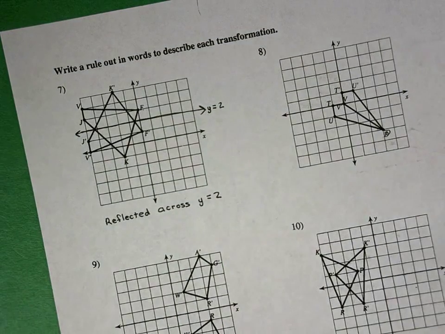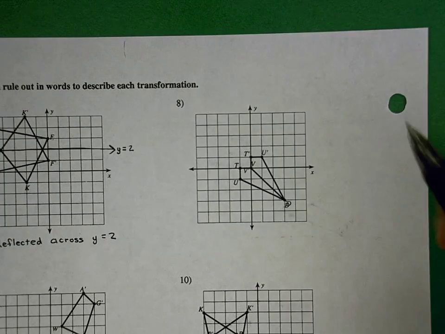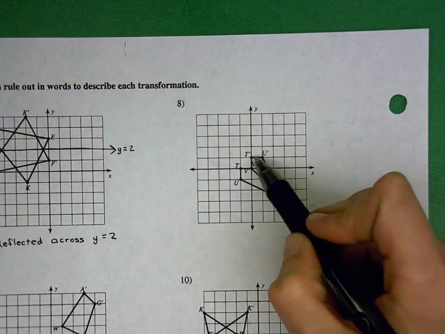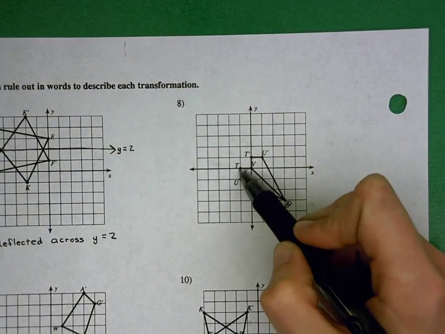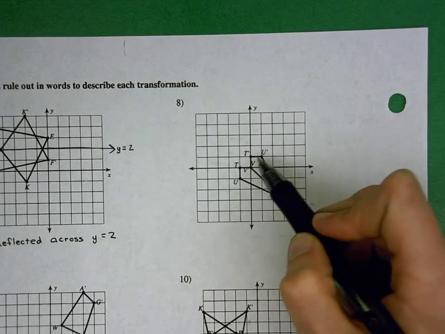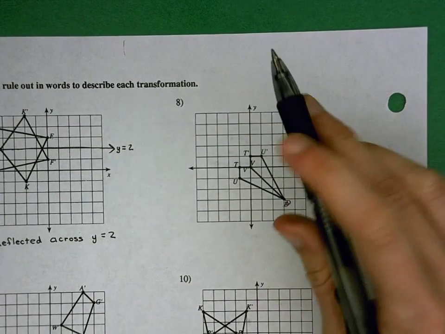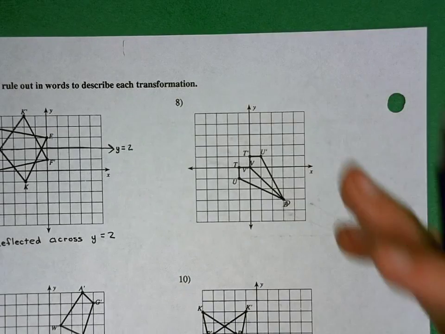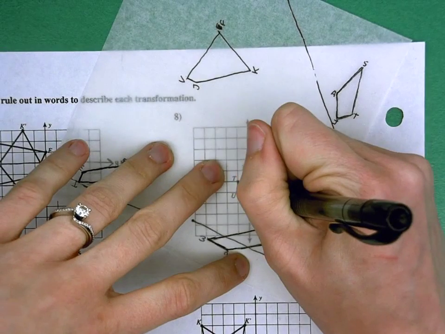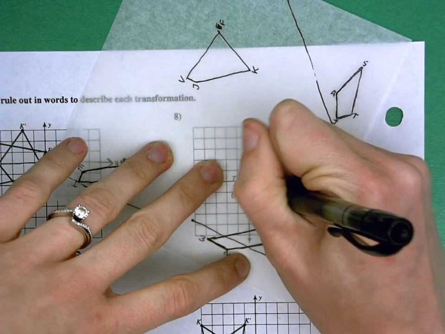Okay, so we're going to do the same thing here on number 8. We're looking, well, what's happened here? Our u was below the t. Now it's next to the t. Right? Well, how did that happen? It got flipped. And again, you can take your patty paper, you can line it up, you can trace in your original shape so that you can see that flip take place.